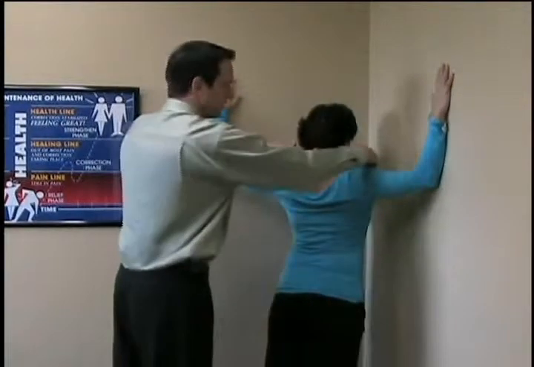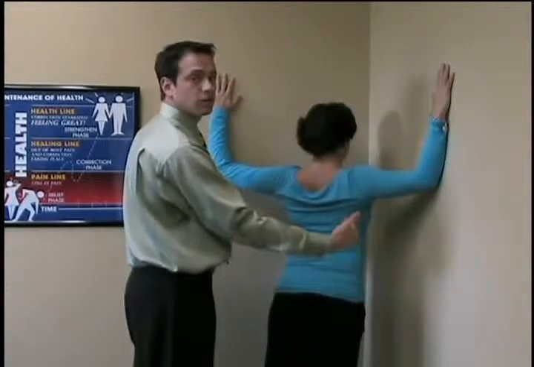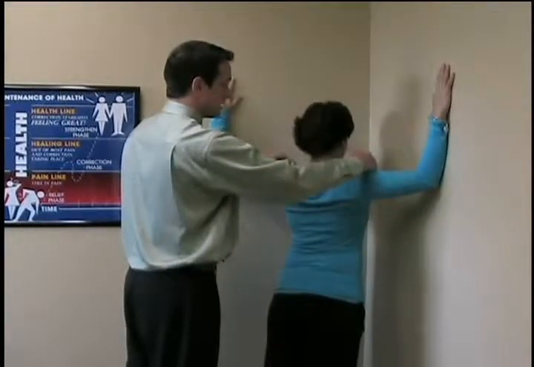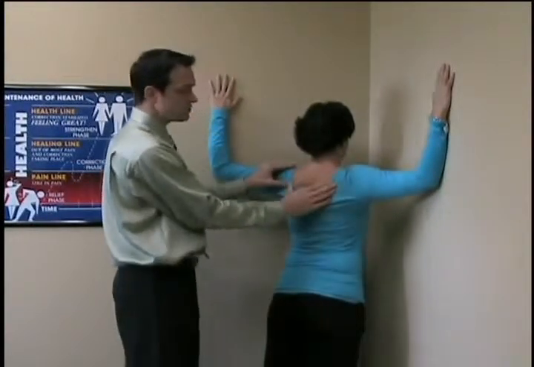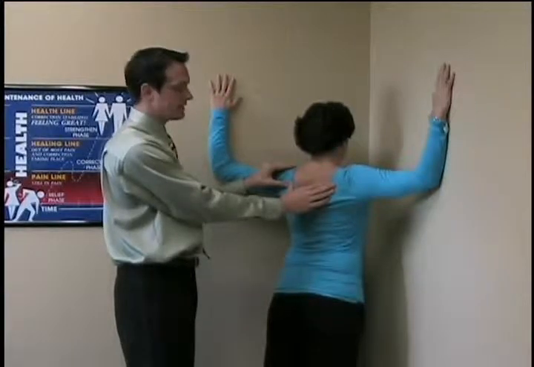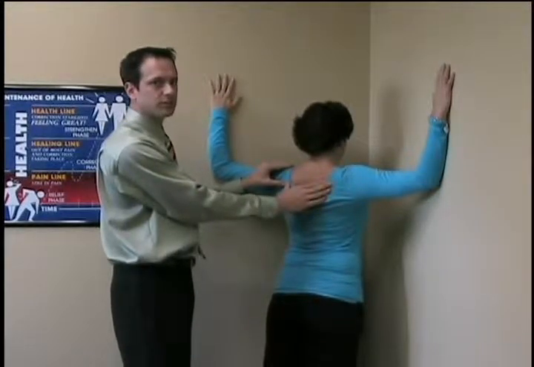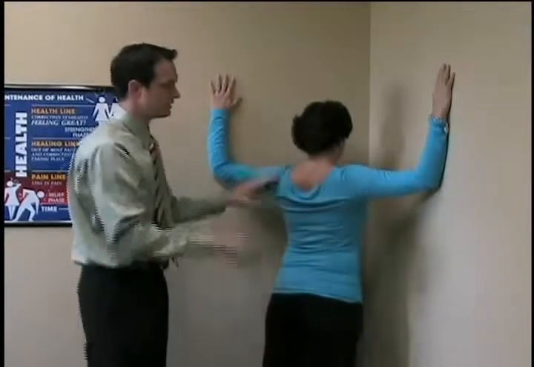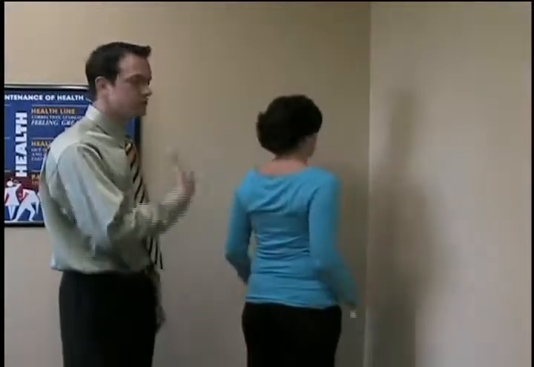Where she should feel this is on the top here, not down on the lower half. So right there, do you feel it there? Mm-hmm. Great. And what you should do is hold this for at least 30 seconds. Anything less doesn't really stretch the muscle. And then you release. And then do this just 3 times, morning, noon, and night.